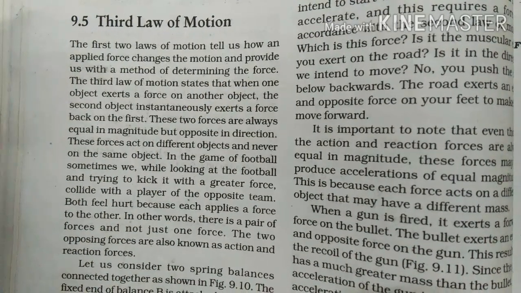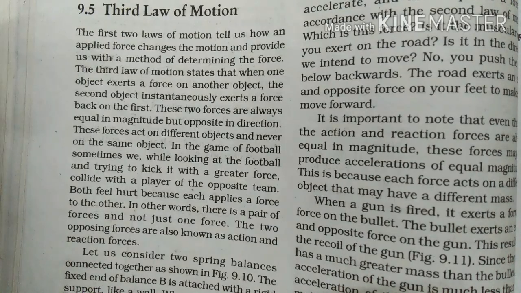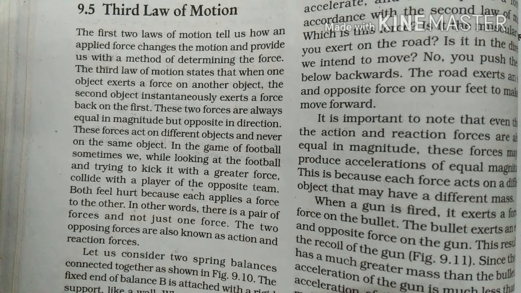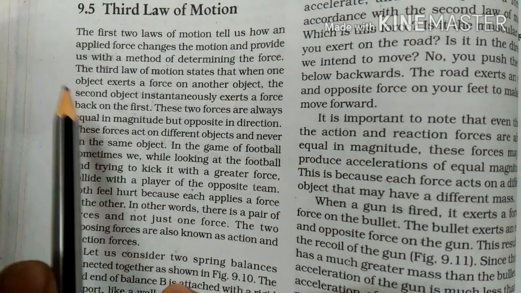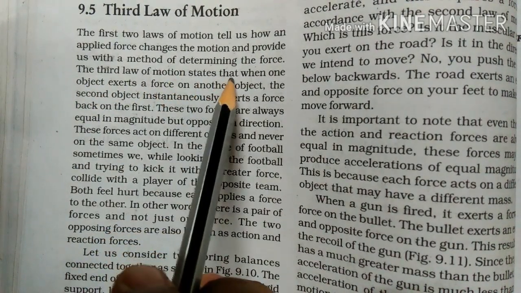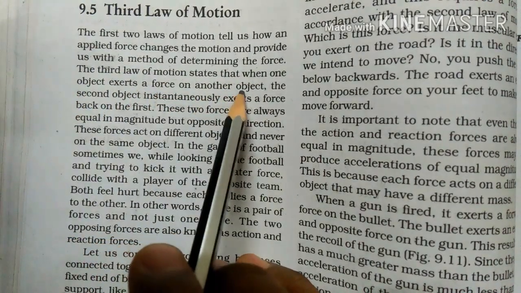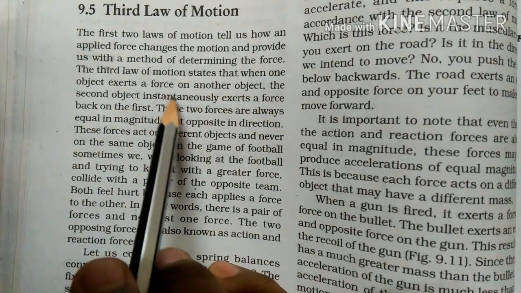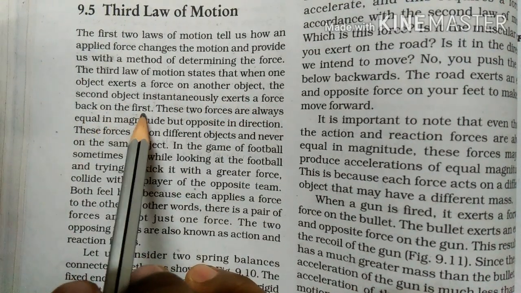We have studied previous two laws of Newton. In that we have studied an applied force changes the motion and provide us with a method of determining the force, means calculating the force. The third law of motion states that when one object exerts a force on another object, the second object simultaneously exerts a force back on the first.